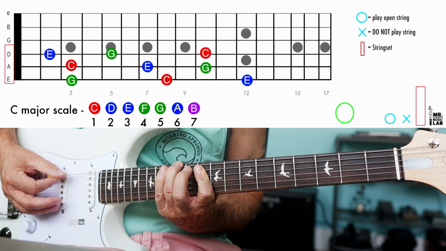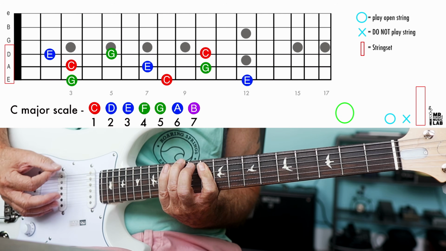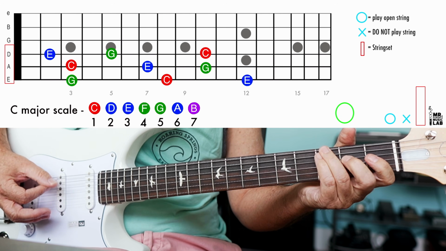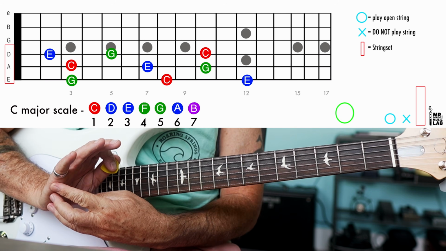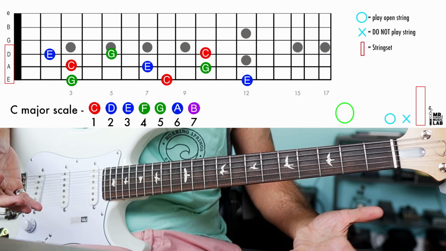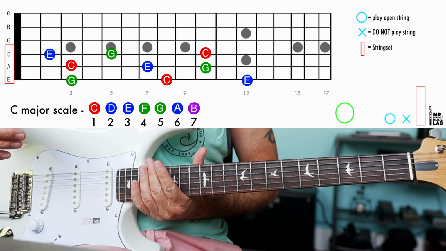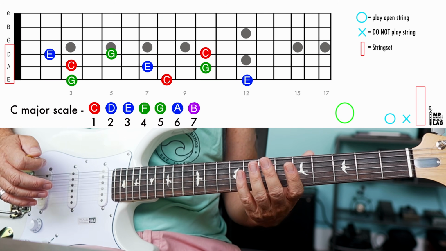First inversion, E, G, C. Second inversion, G, C, E. Okay, so I'm using muting, using that fleshy part. The more you put this together and put in the reps, the better and better you're gonna sound as a guitar player, the quicker you're gonna move to musical player level.